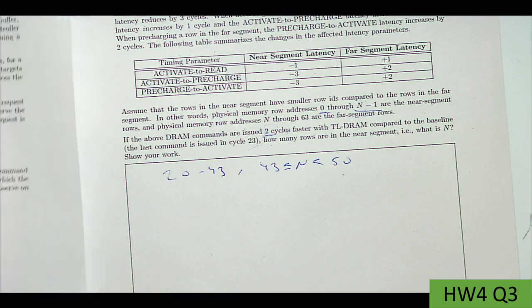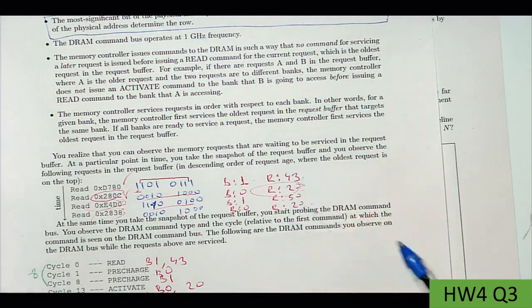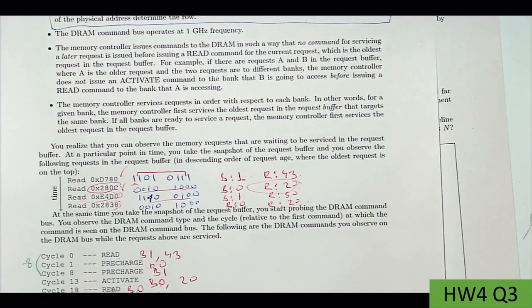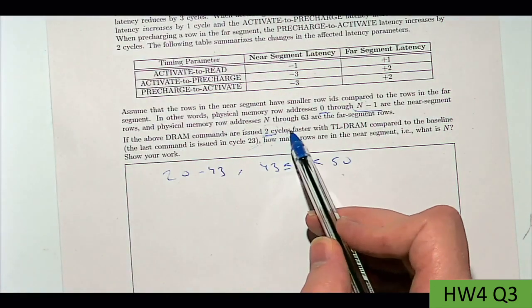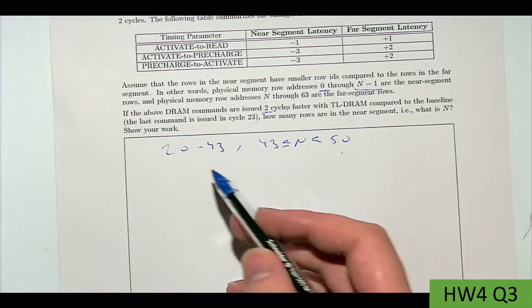So we have those 2 rows, row 20 and row 43 in the near segment, and row 50 in the far segment. We get exactly 2 cycles of execution time saving here.